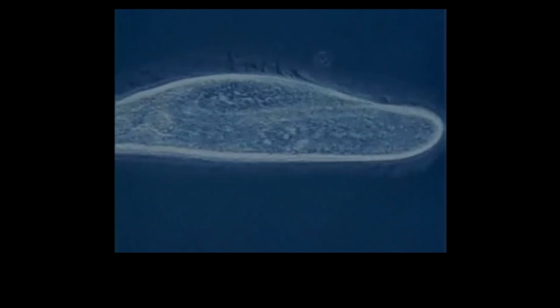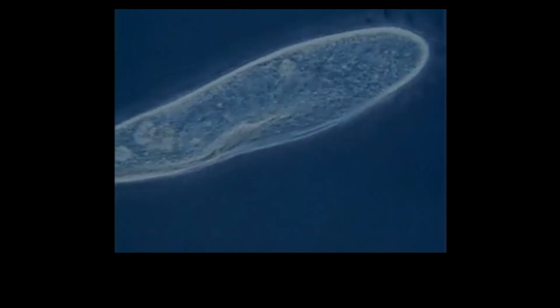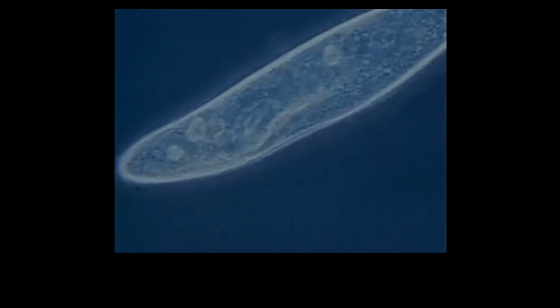This is a paramecium that is moving about in a water medium. And you can see that there are these very tiny hair-like structures found all around it, right? They are moving in a specific pattern, and that is making the organism also move in a certain fashion. The organisms that possess cilia are called ciliates.